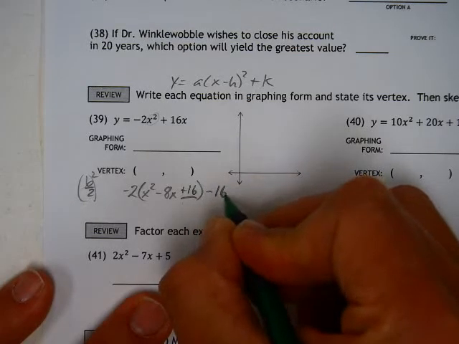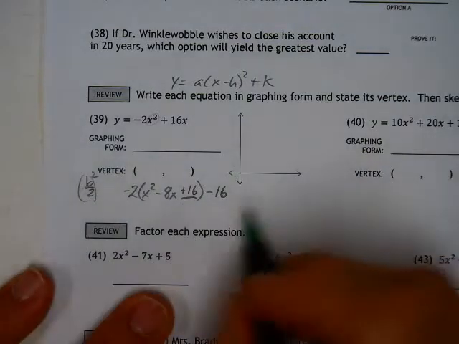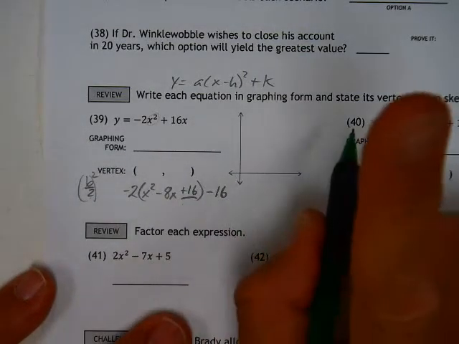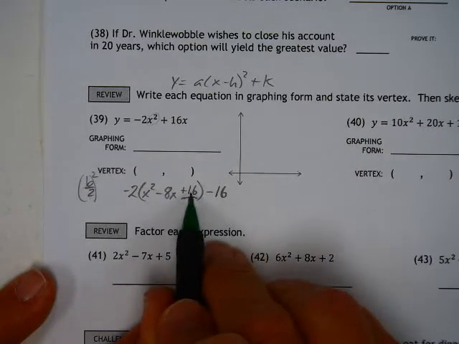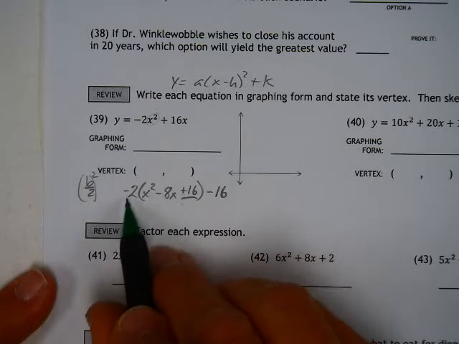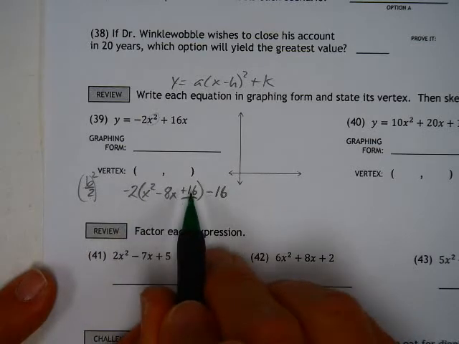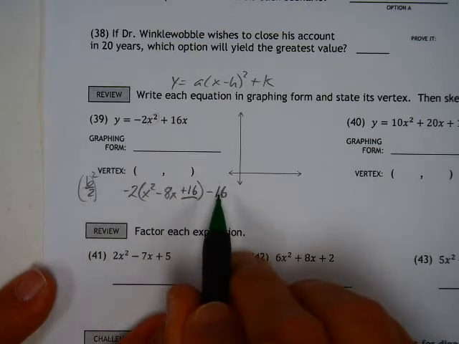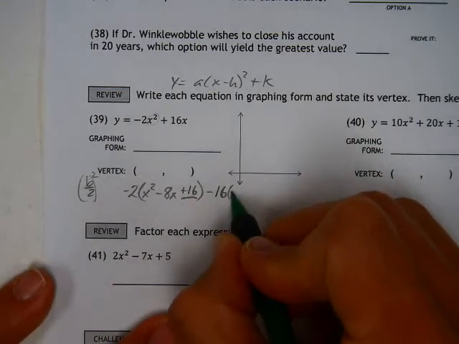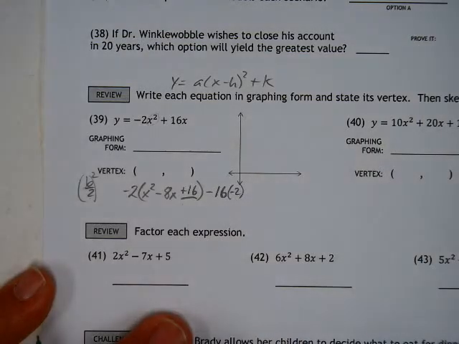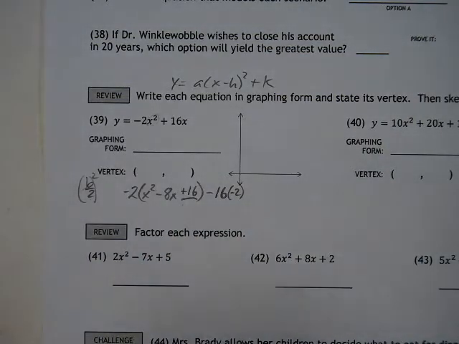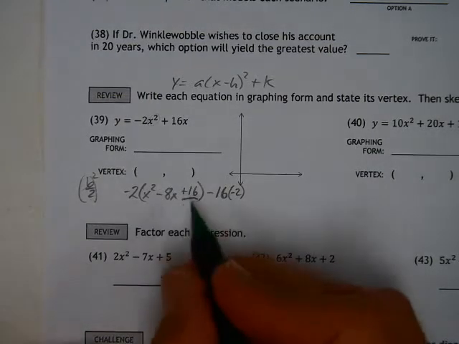Now, if we're solving by completing the square, we can add it to both sides, but that's a different type of problem. We added 16 and subtracted 16, but careful, okay, because this 16 had other influences, and that other influence is this negative 2 that's being multiplied on the outside. So I added 16 times negative 2. I need to turn around then and subtract 16 times that same negative 2, okay?